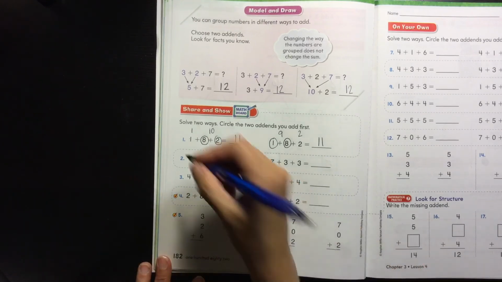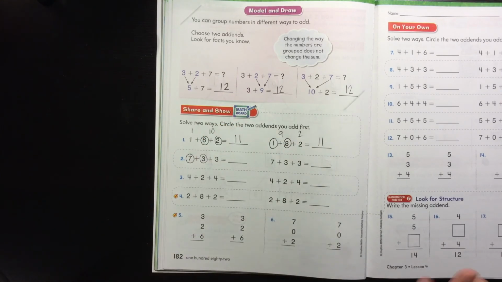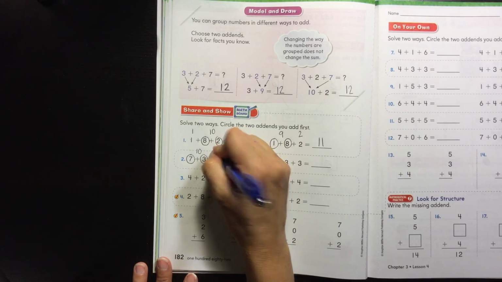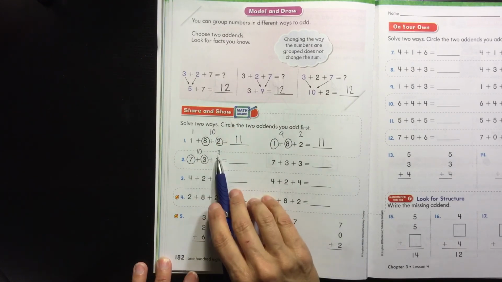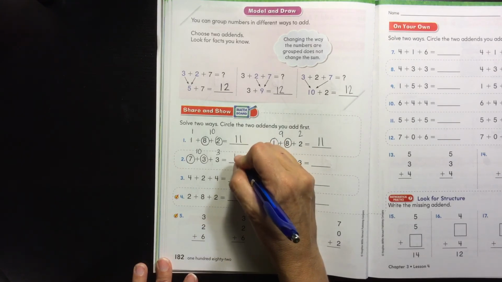All right, when I look at it, I want to add 7 and 3 because I immediately, ding, ding, ding, know that that is a tens fact. So when I look at 7 plus 3 equals 10, I know that I need to add 3 more. And 10 plus 3, I know all I have to do is put that 10 in front of the 3, and that equals 13.